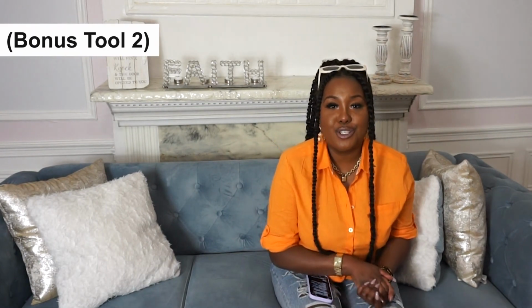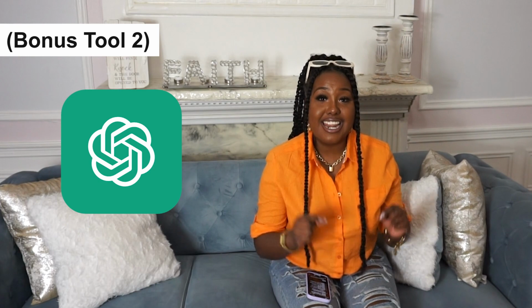Now, the last bonus tool I'm gonna tell you about is ChatGPT. Now, if you have not heard about this AI software just yet, you need to tune in because it is changing the world. I think they already had like 1 million users within 24 hours because that's how crazy and robust the software is. Think of it like Google 2.0. It's basically a chat box where you can ask any single question under the sun, and 99.9% of the time, it's gonna spit out an answer within seconds.